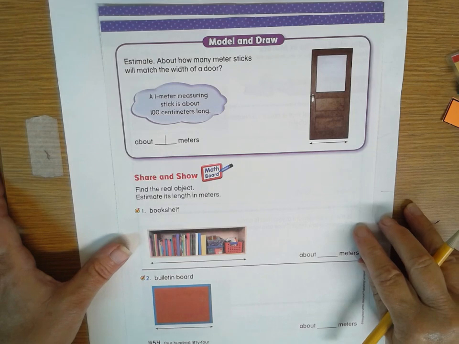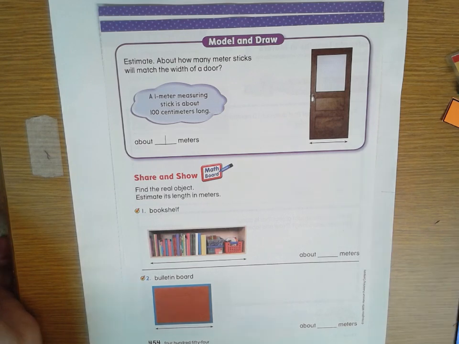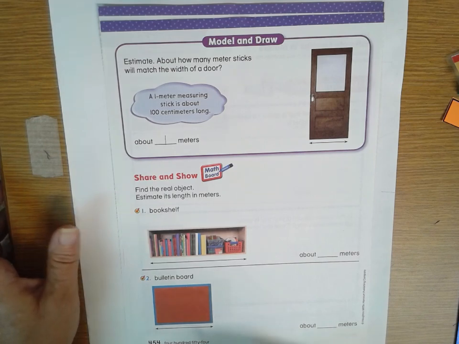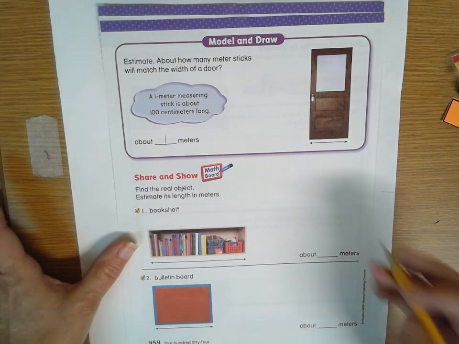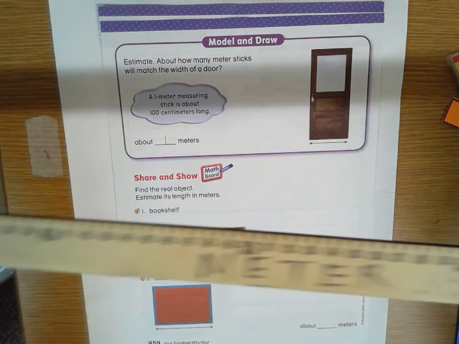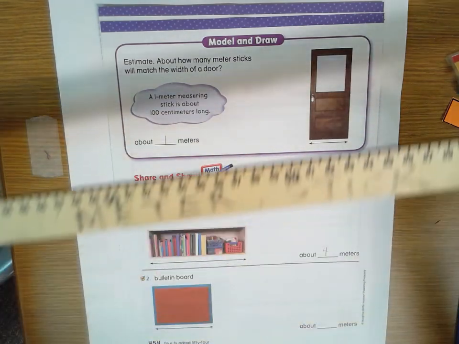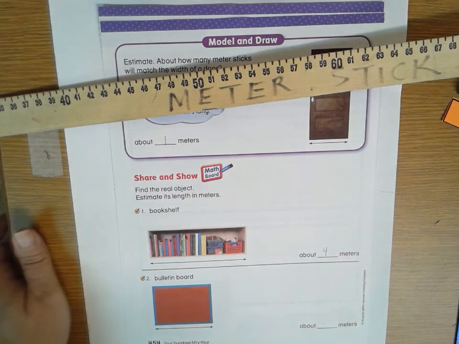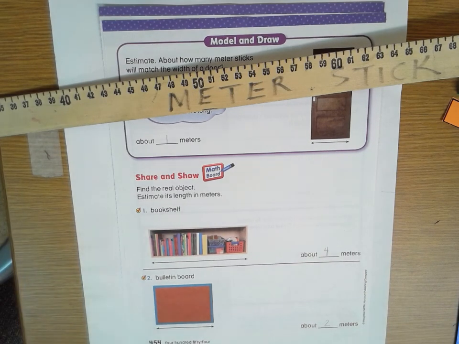It says find the real object, estimate its length in meters. So if I were to use my meter stick to measure the bookcase here in the room, it's a pretty good sized bookcase, and it takes me about 4 meters. So I used this meter stick 4 times to go all the way from one end to the other. I also have a bulletin board that's behind my desk. It's not as big as my shelf, and it was about 2 meters. So it's not quite as long.